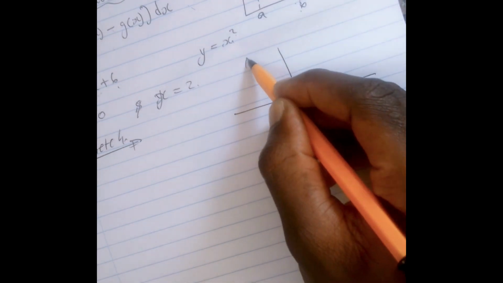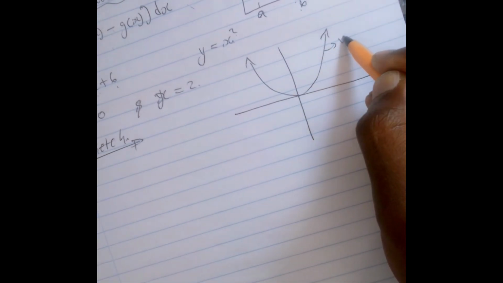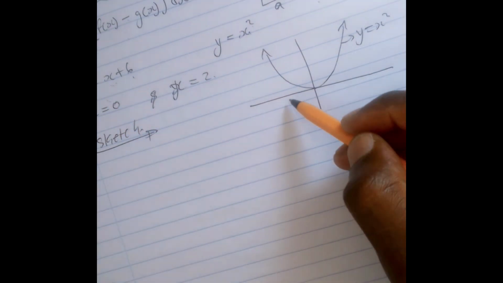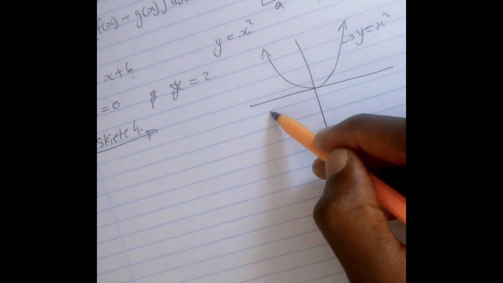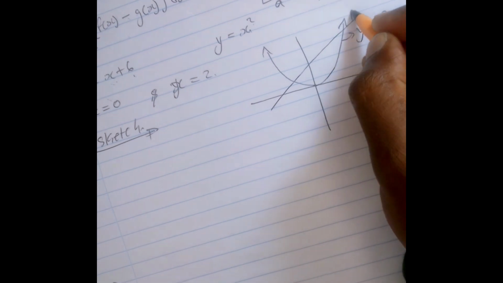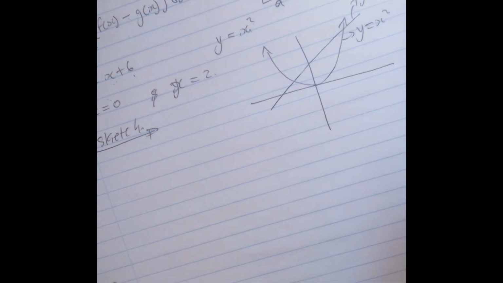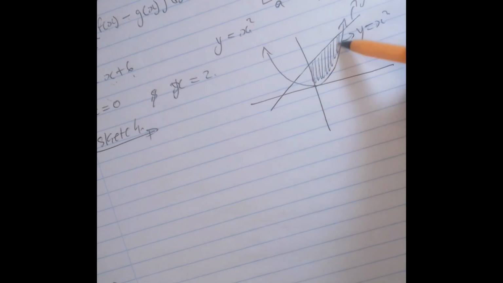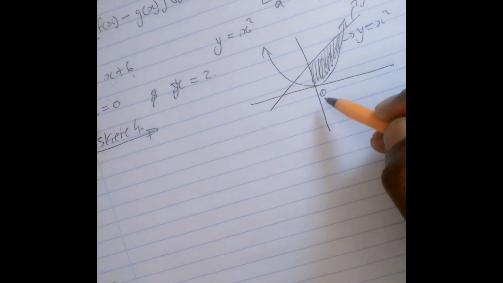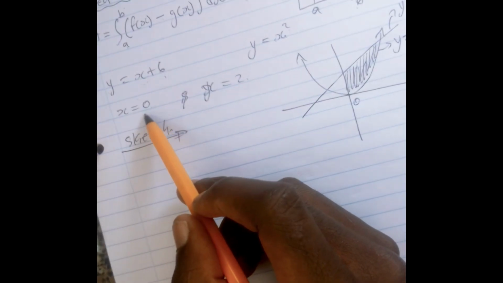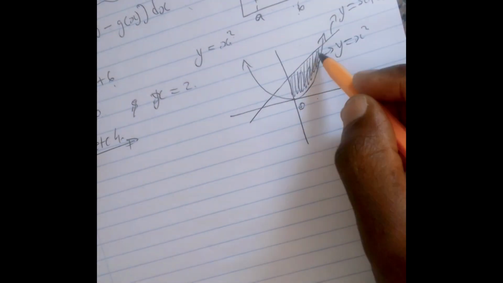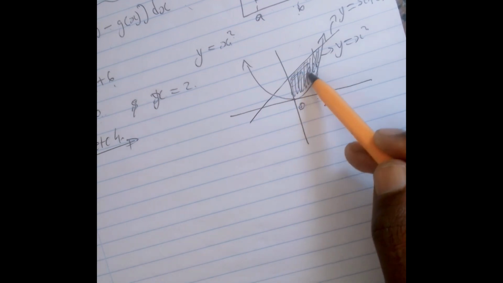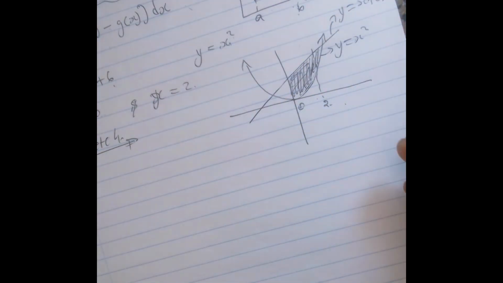So we've got y equals x squared, and then we have y equals x plus 6. I guess it's going to be like this. That's going to be y equals x plus 6. This is not drawn to scale. Now we need the area bounded between these two curves from 0, because they say that it is bounded from 0 to 2. So we're going to start from 0 all the way to 2. In that case we need this part. This is the only part that we need. We don't care about the rest.